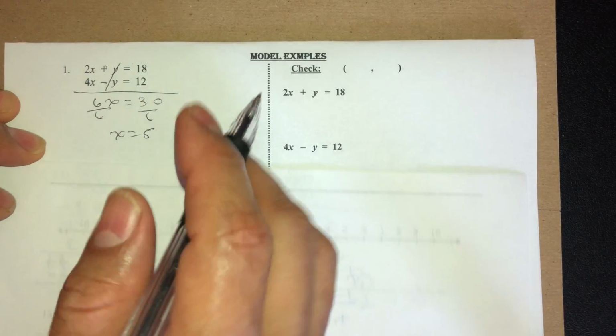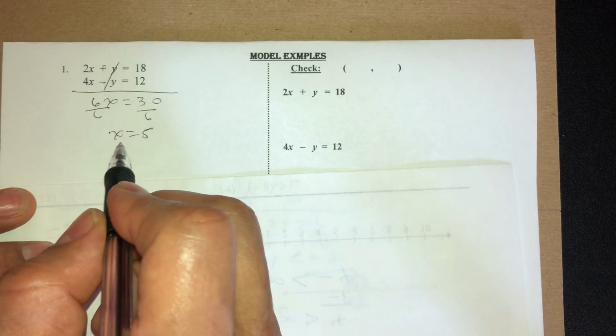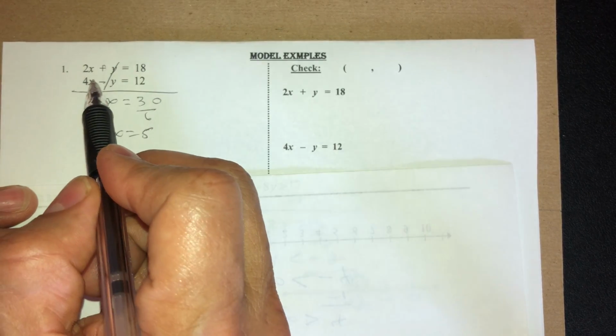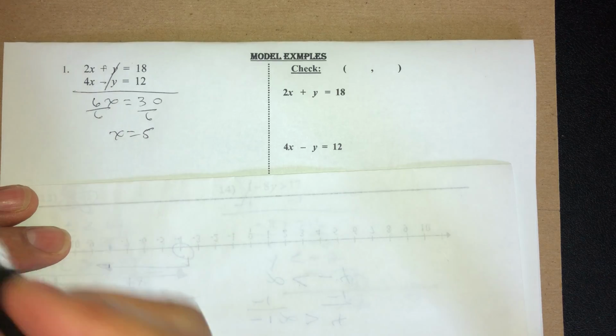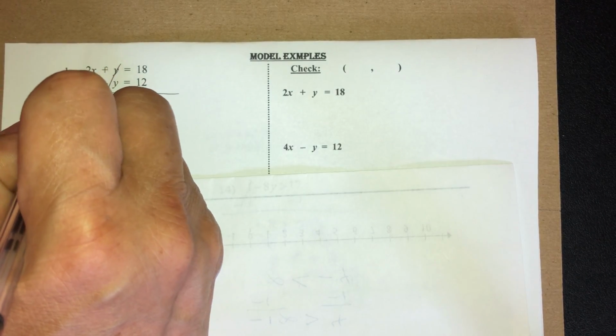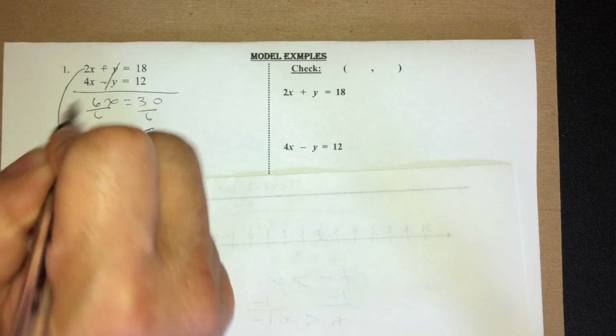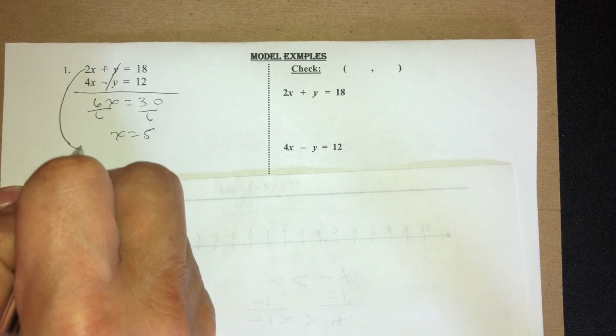Now that I have found the value of x, I have to find the value of y. So you can pick any one of the equations. I'm going to pick the one that avoids negatives, because I don't want to work with negatives, all right? You don't want to work with negatives. But if you have no choice, then you have to pick either one.